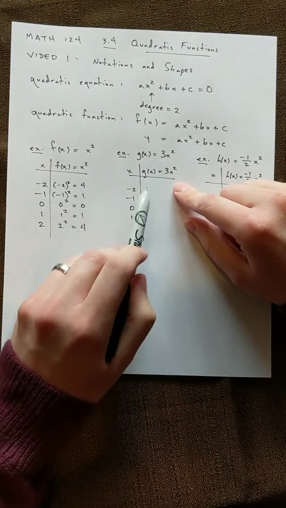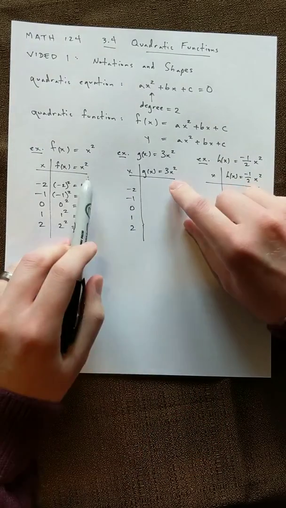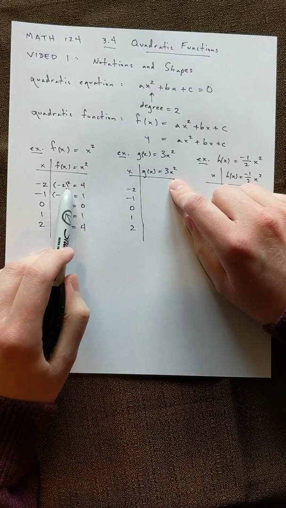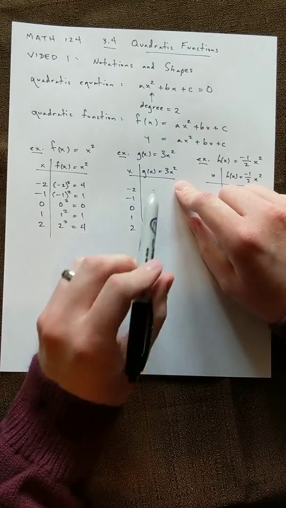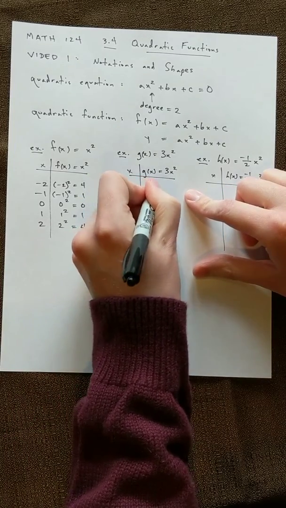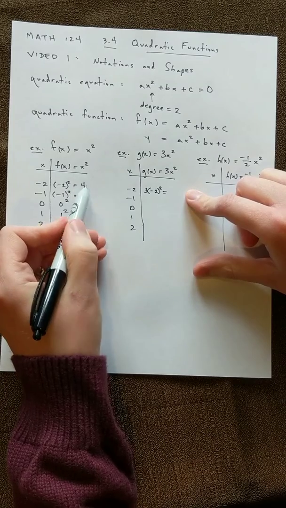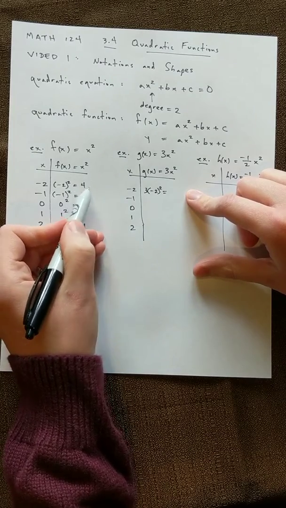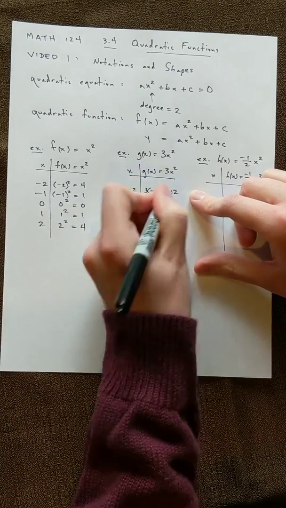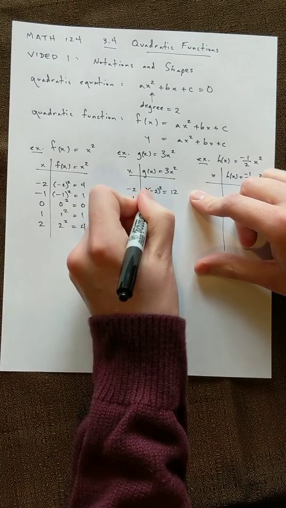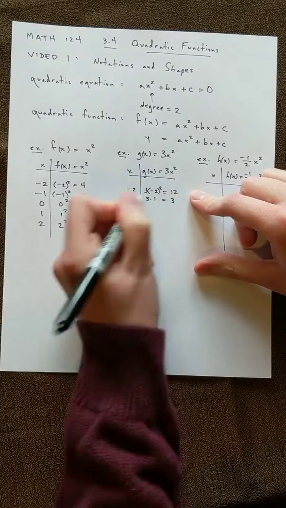Instead of actually plugging -2 in there, I'm going to realize that these two are related. We're still going to have to take -2 and square it, but then we're also going to multiply by 3. So instead of doing 3 times -2 squared, I'm just going to say that's actually 3 times my previous answer, and 3 times 4 would be just a 12. If I do the same thing here, 3 times my previous answer, 3 times 1 would just be a 3.